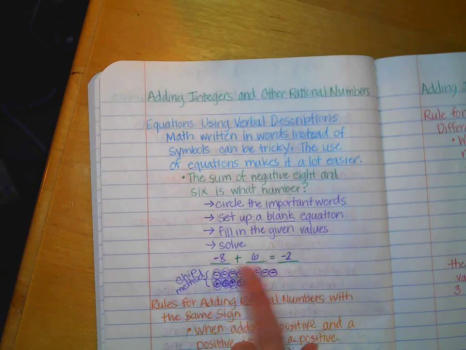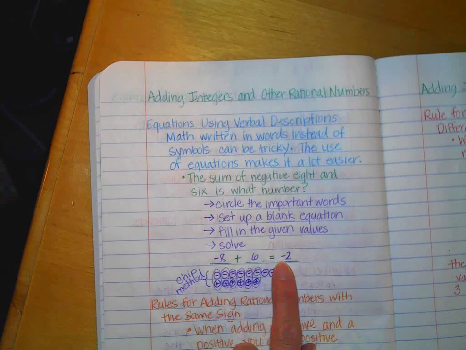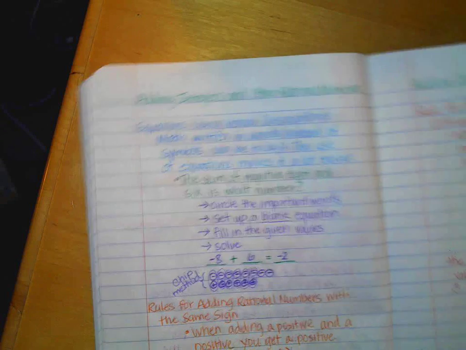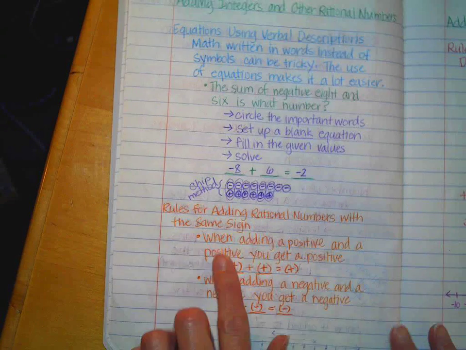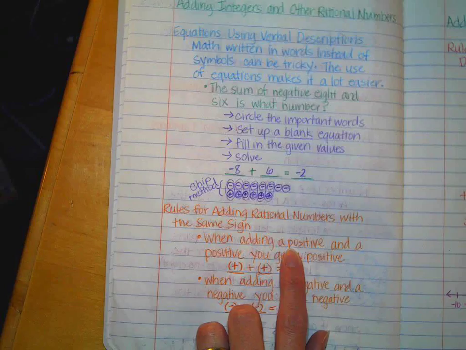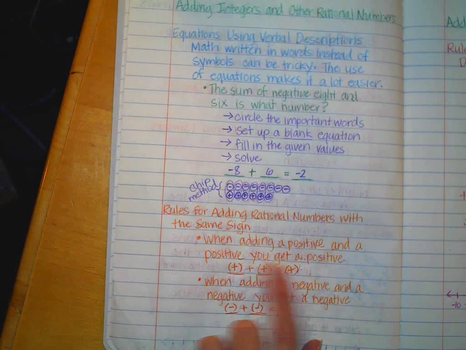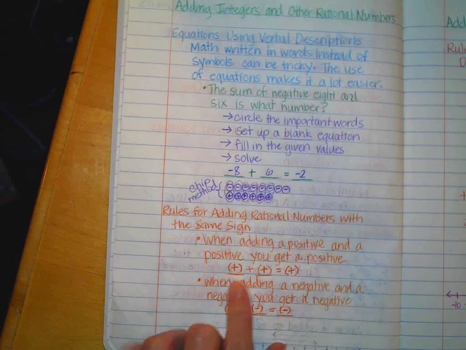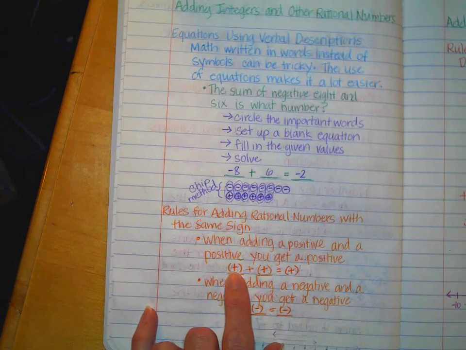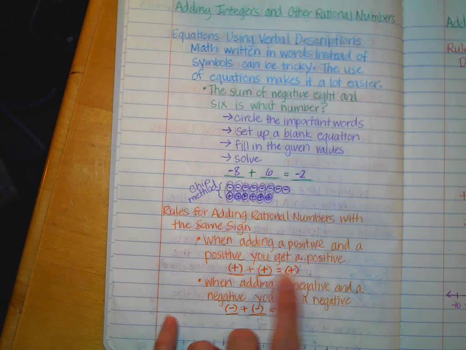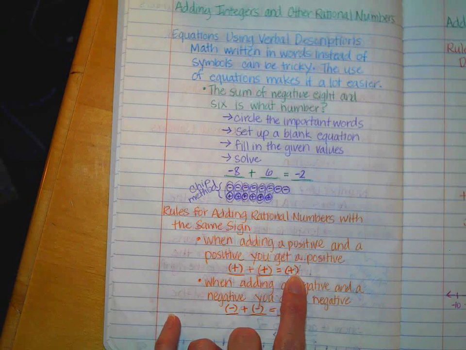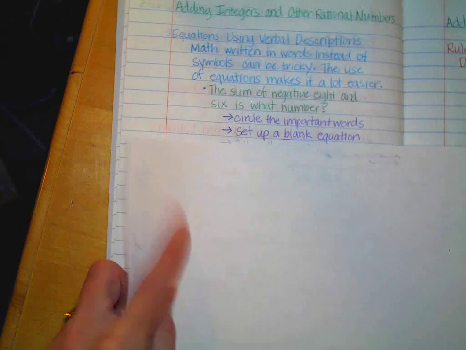So this right here, rules for adding rational numbers with the same sign, this is not an example of it. An example of that would be, let's take a look. When you are adding a positive number and a positive number, your answer is a positive. So basically the way we look at it is a positive plus a positive equals a positive.